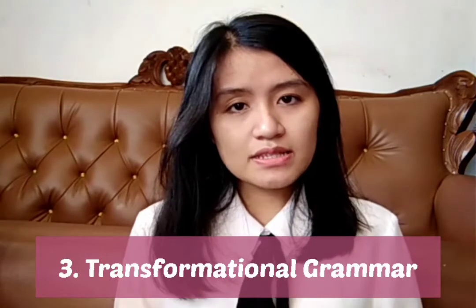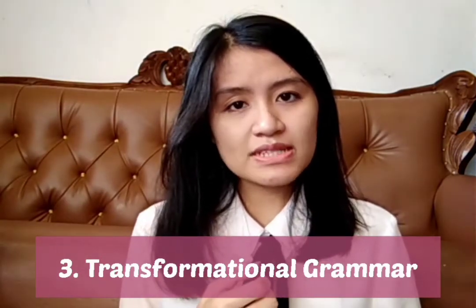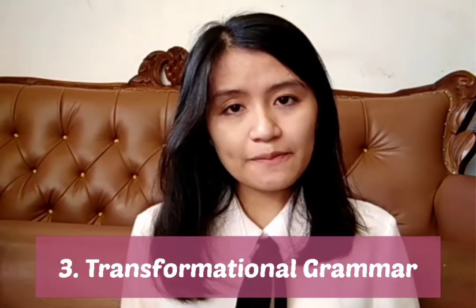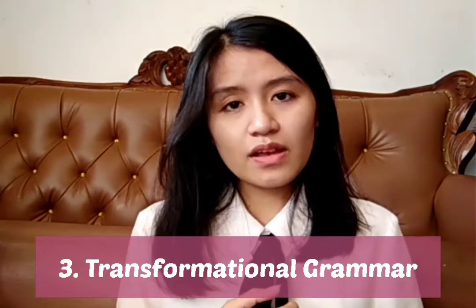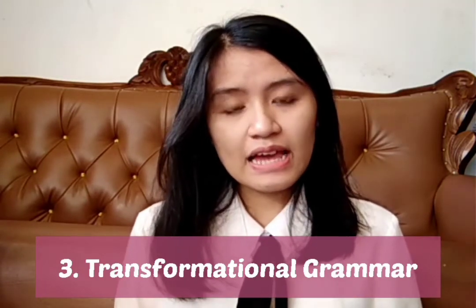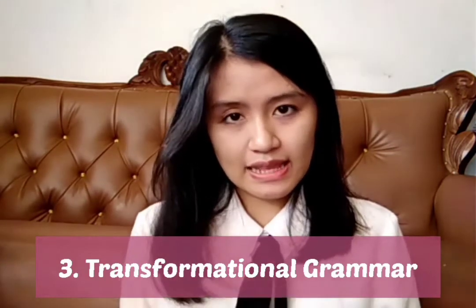The third is transformational grammar. It is our knowledge about the grammatical structure of a sentence. That's why we cannot just read the sentence, but we have to analyze the abstract meaning in a sentence.